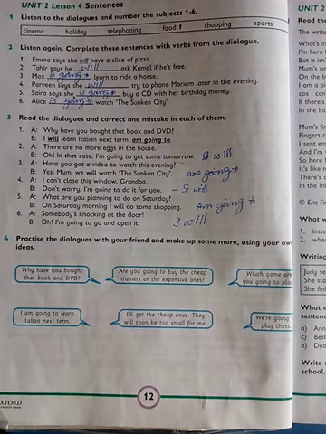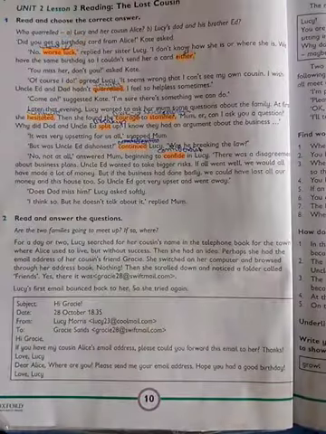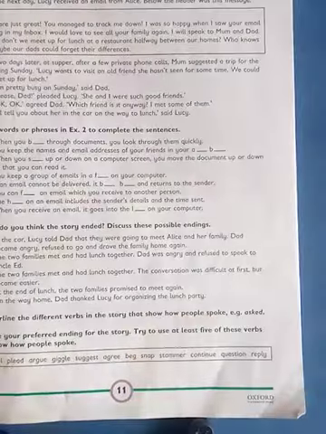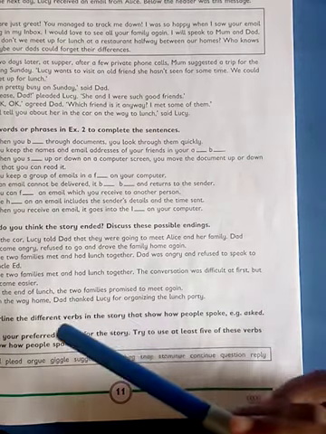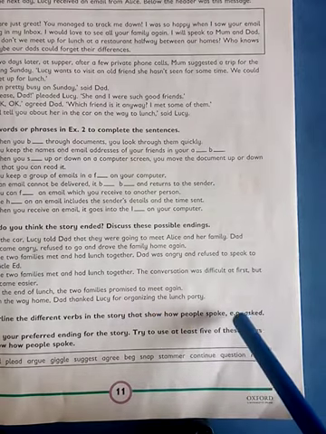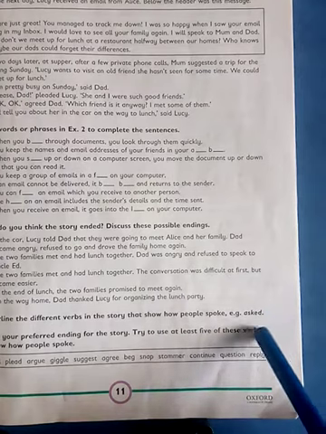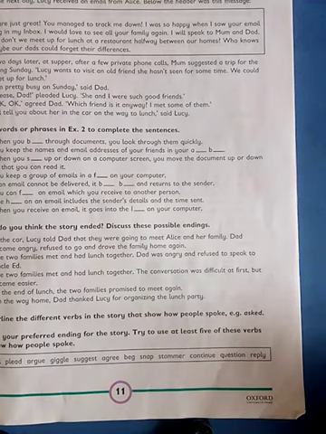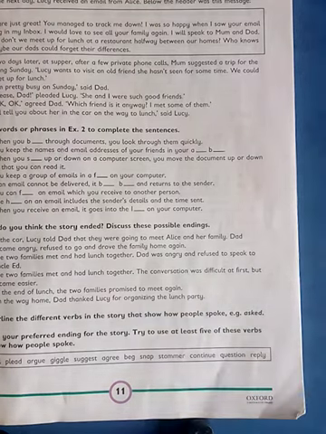Dear students, now it is time for us to give you some homework and finish up today's lecture. So dear students, for you the homework is: read book page number 10 and solve exercise 5. What you have to do: underline the different verbs in the story that show how people spoke, e.g. asked. Asked is also a verb. So you have to read the complete passage on book page number 10 and try to find more verbs from the story.